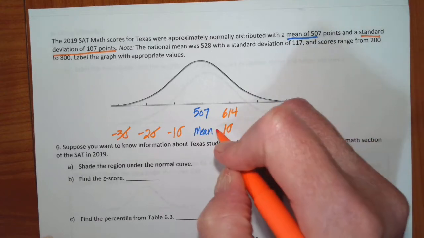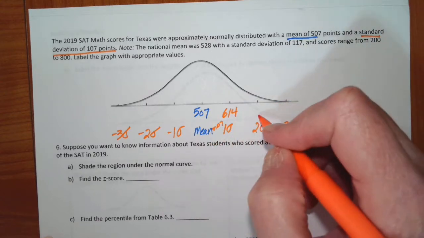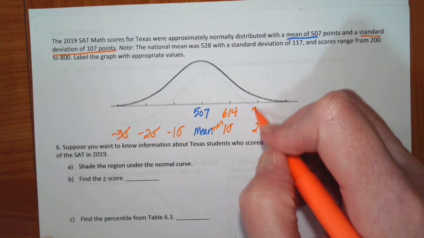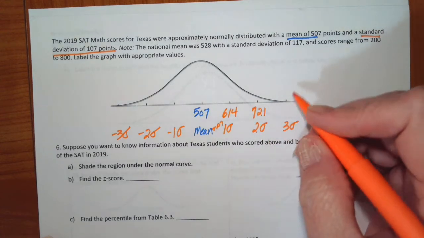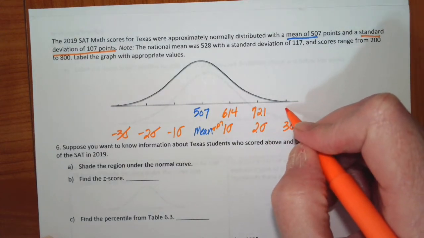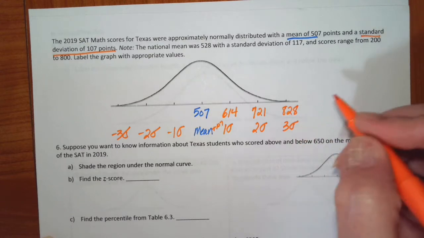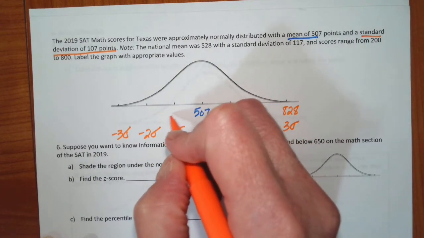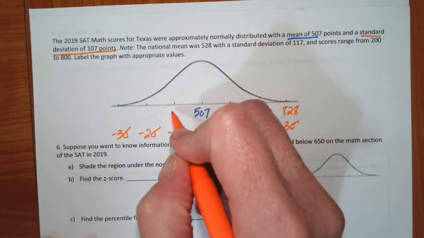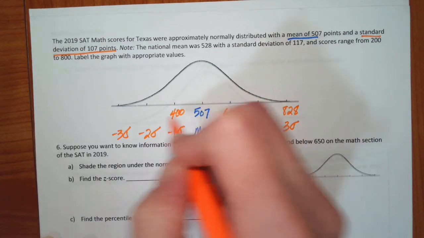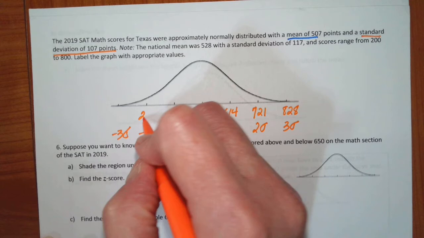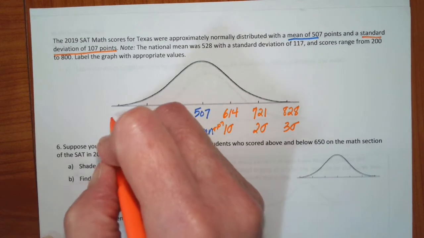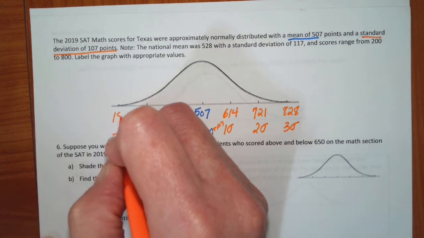If I add another 107, 2 standard deviations is 721, and 3 is 828. If I subtract, 1 standard deviation to the left is 400, 2 standard deviations is 293, and 3 standard deviations is 186.